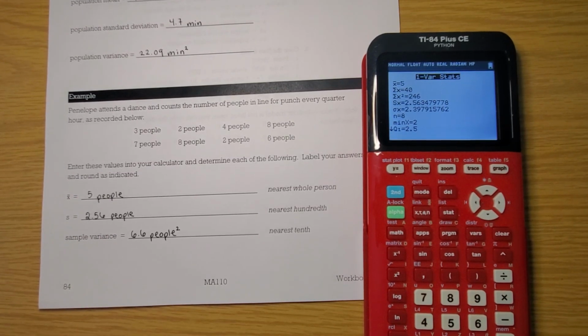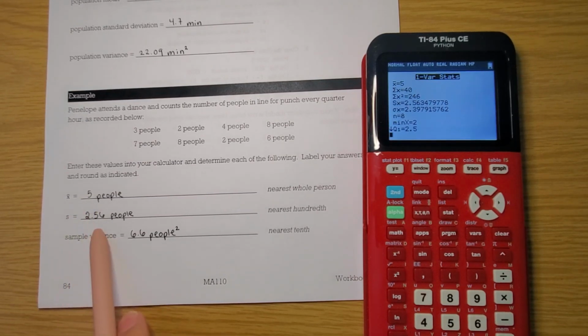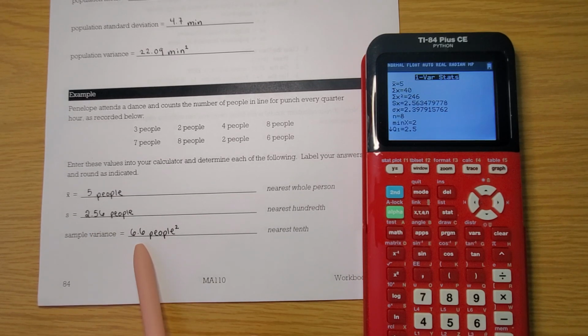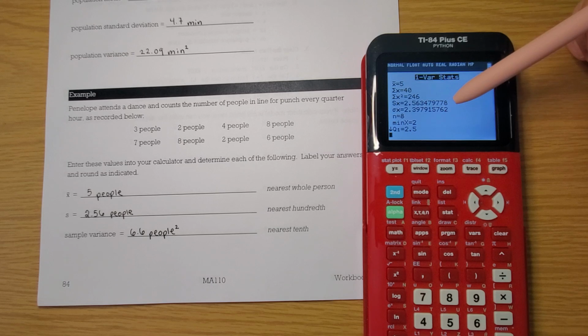All right, and let's see how we did. So I got an X bar, a sample mean of 5 people, a standard deviation of 2.56 people, and a variance of 6.6 squared people. So X bar was 5, they told me that. And then since they want a sample standard deviation, I used SX instead of sigma X this time. So that's why I got 2.56 instead of 2.40.